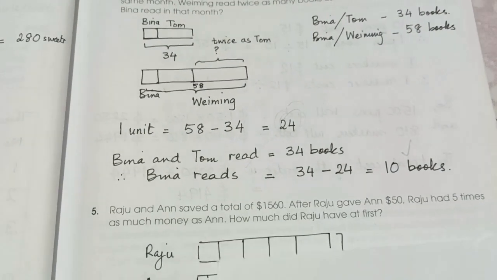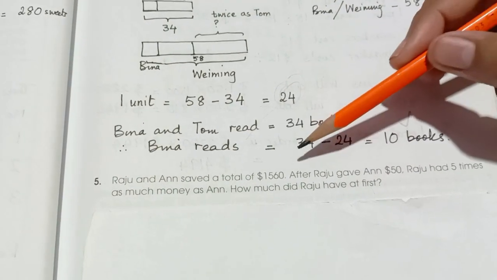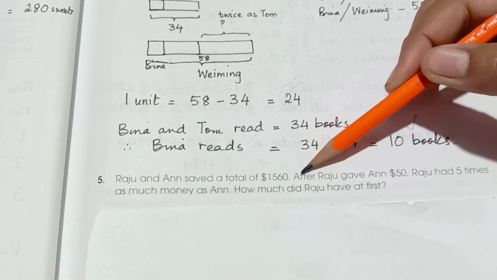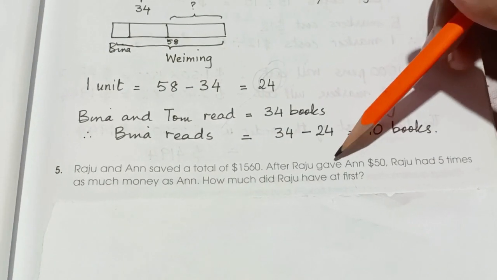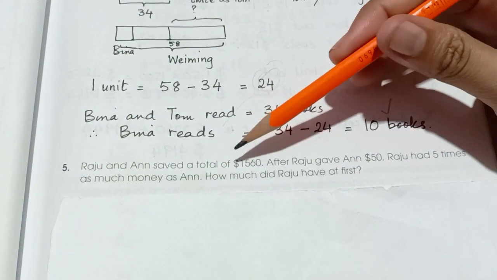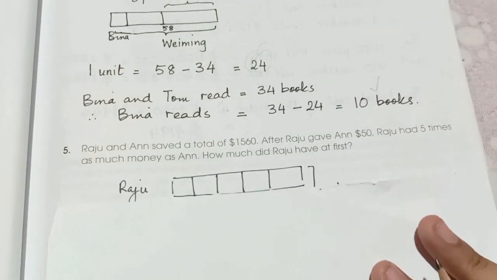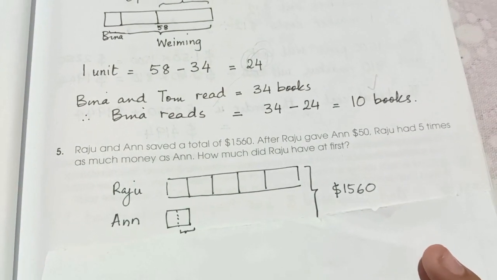Question number 5. Raju and Ann save a total of $1,560. After Raju gave Ann $50, Raju has 5 times as much money as Ann. How much money did Raju have first? So here we have Raju and Ann.